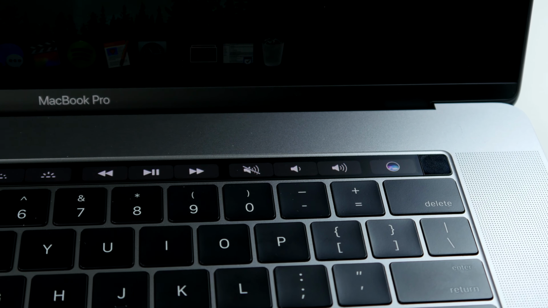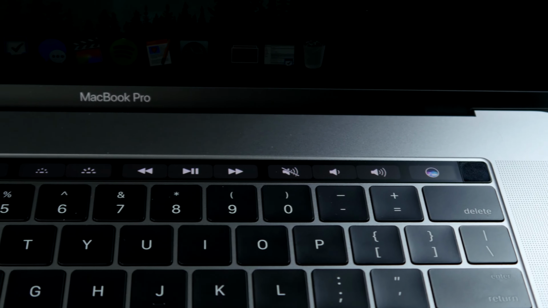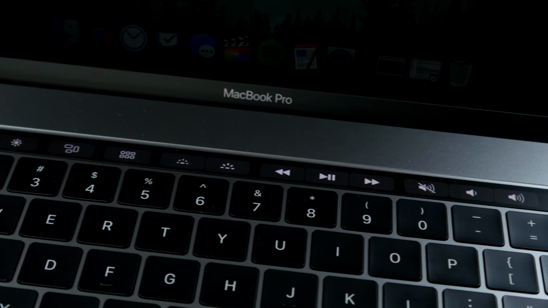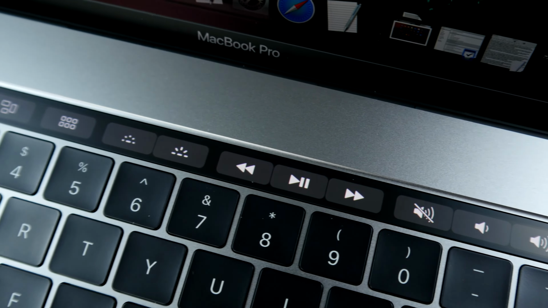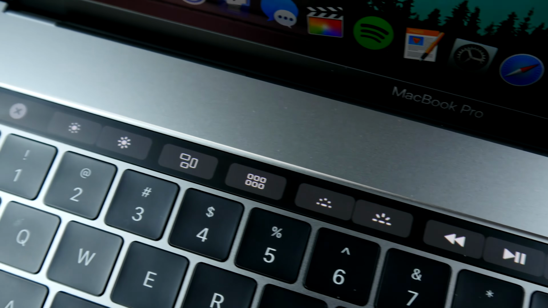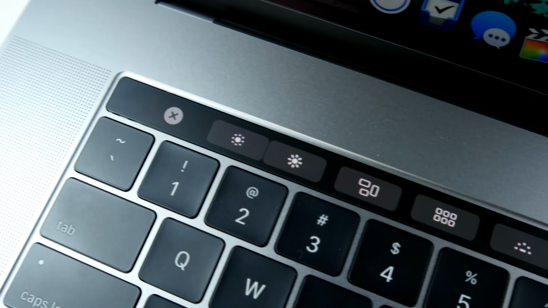However, you can't make it stay that way when you go open another app or do something, because it'll go away. I find myself reaching for the launchpad button to learn that there's either something else there or nothing there, so it's going to take some getting used to.